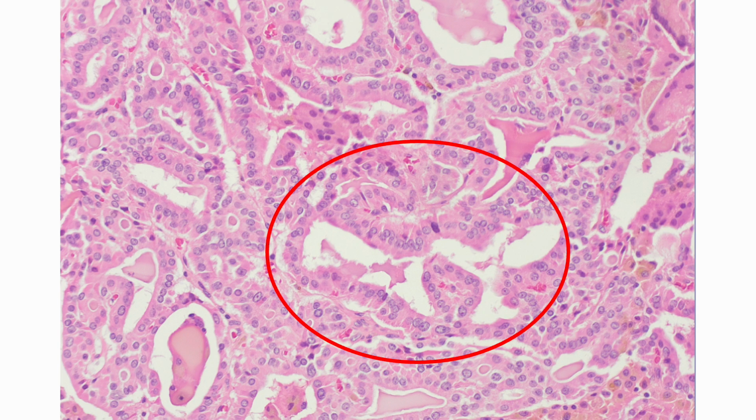In another field, we see well-formed papillae lined by similar oncocytic cells. Summary of findings. This is an encapsulated oncocytic neoplasm. There is no invasive growth. Papillary structures are present. There is focal nuclear membrane irregularity and grooves. This raises the question, is this a papillary thyroid carcinoma oncocytic variant?